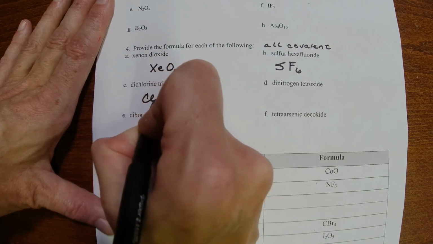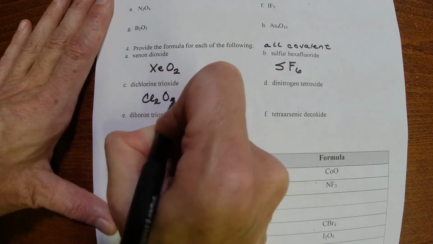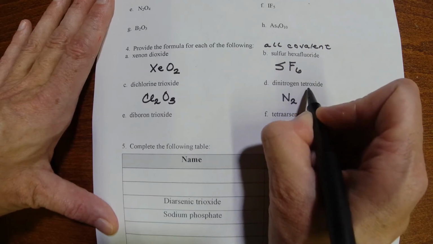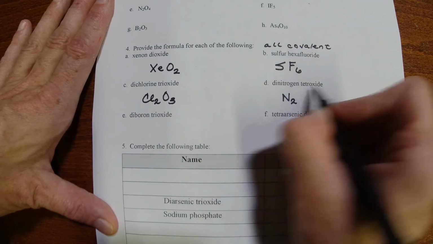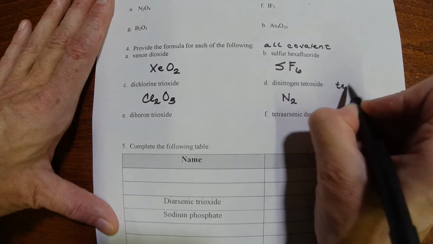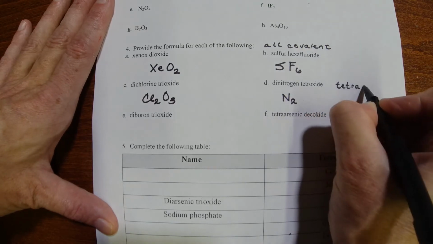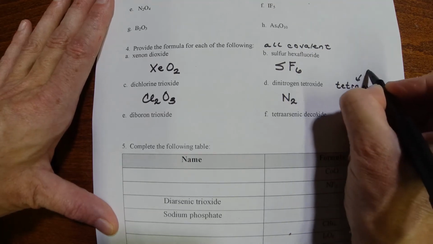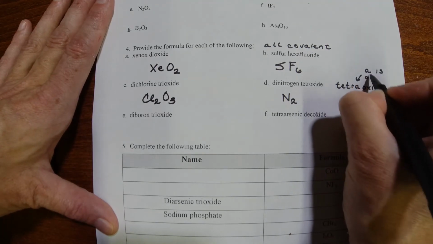Dichlorine trioxide, dinitrogen tetraoxide. When there's an A followed by an O, then the A is dropped.